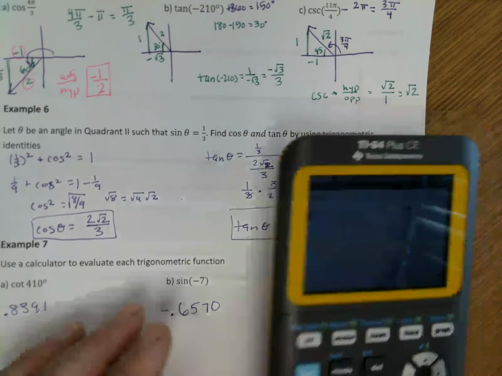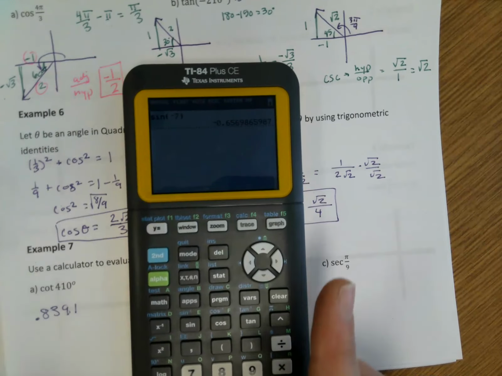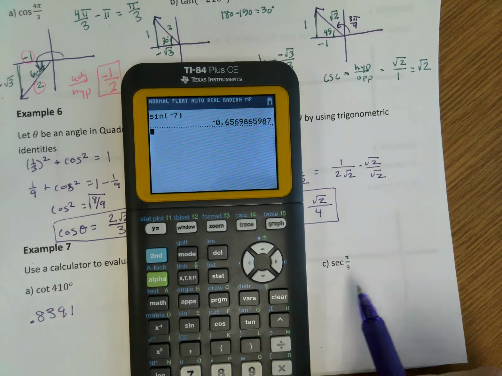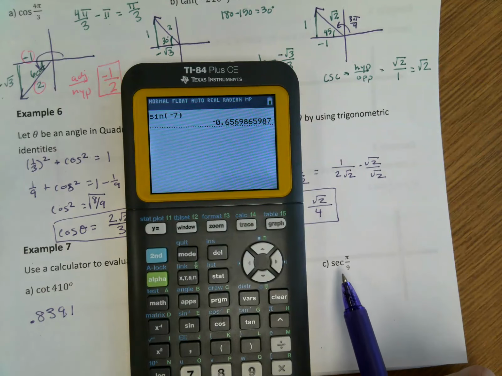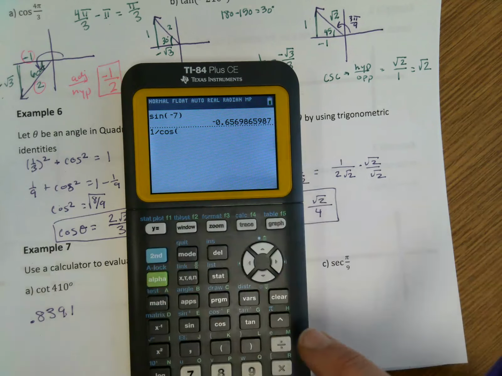And last but not least, secant. And again, I'm sorry if you can't see this. I don't know why the brightness is so low. So again, I'm in radian measure. So now I have secant. That's 1 divided by cosine. And you should be typing pi in.